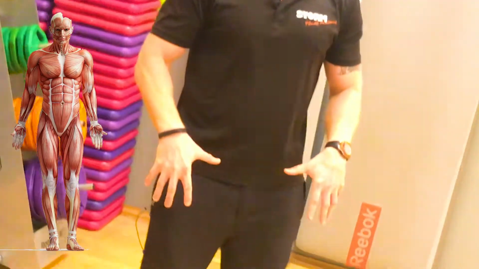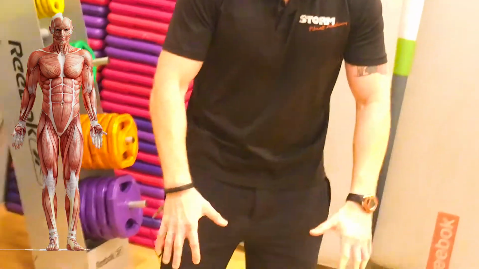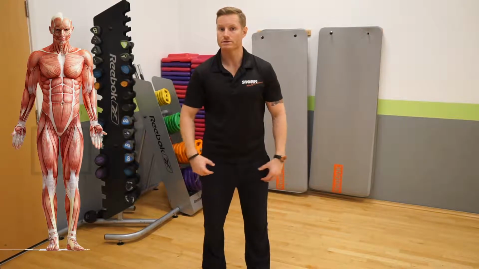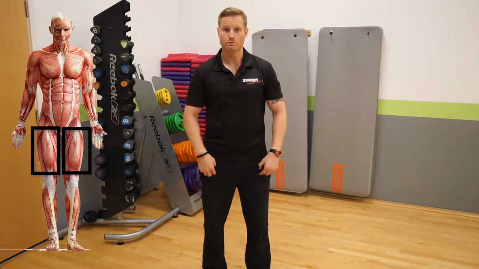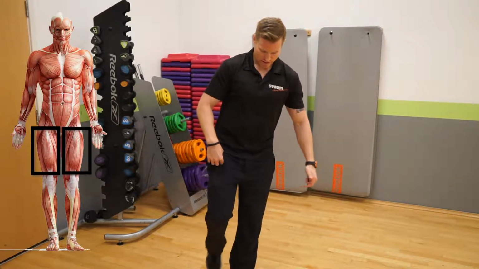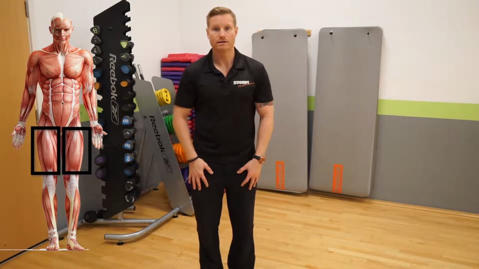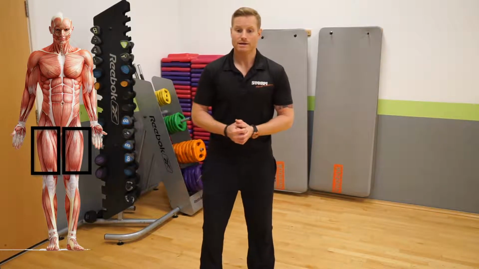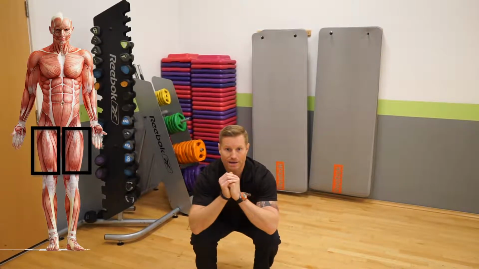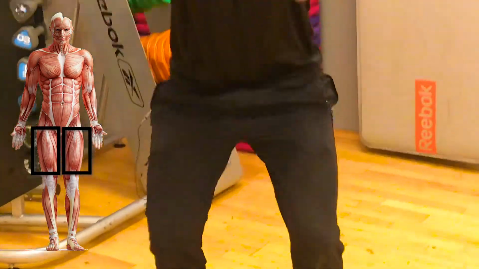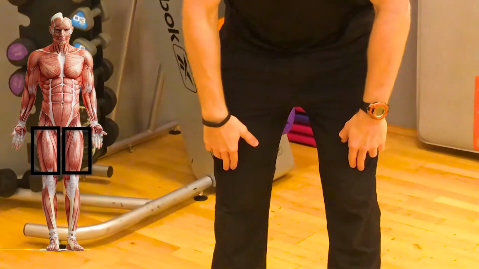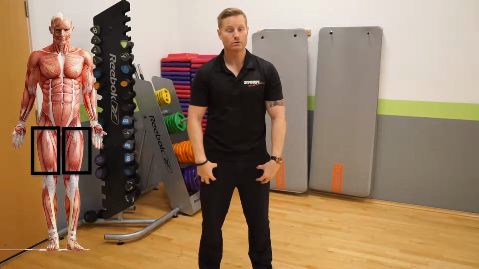Okay, moving down to the lower body now. So we're still in the anterior. We're going to look at the lower body. We've got the muscles of the thigh, the quadriceps. And the quadriceps are responsible for extension of the knee. So if your knee's flexed and you extend your knee, then the quadriceps are responsible for that. And if you're sat on a chair and you stand up out of your chair, your thigh extends, your knee extends, so that's working your quadriceps.